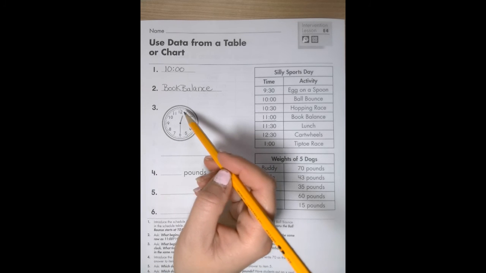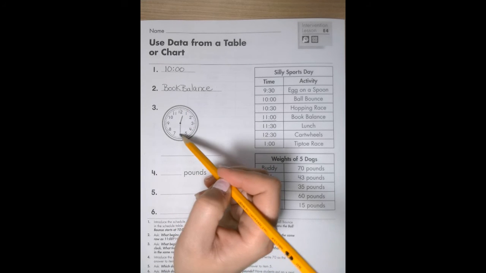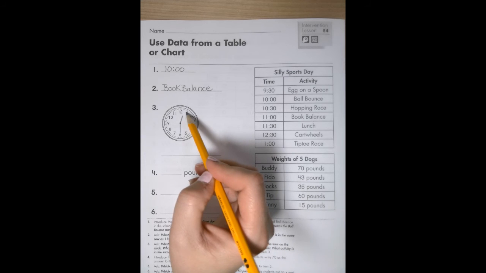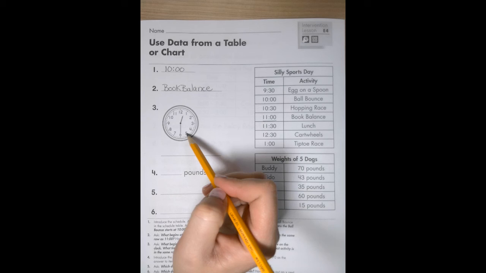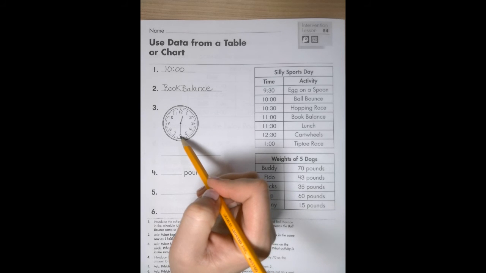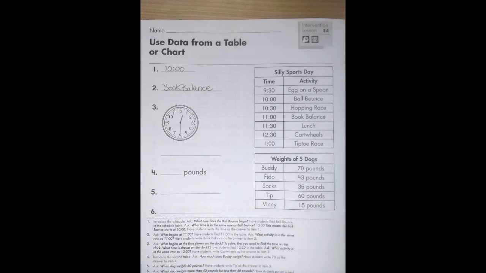Let's see how many minutes. Let's count by 5s because I see my minute hand on the 6. So I'll start here. 5, 10, 15, 20, 25, 30. So it is 12:30 or half past 12. Okay, so I'm going to look for 12:30 on my time slot here. Here's 12:30. And what's happening? It's the cartwheels.